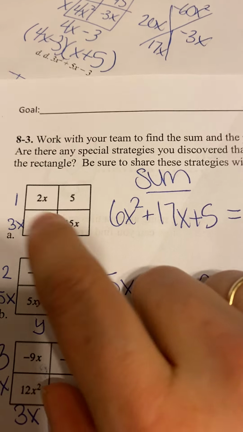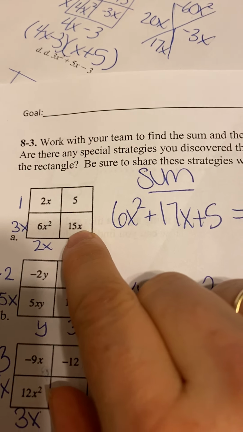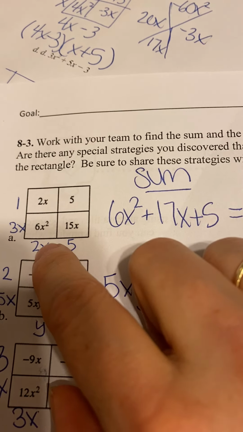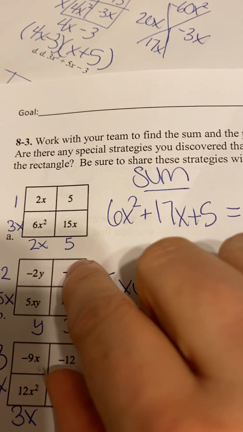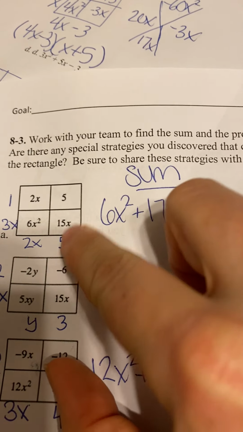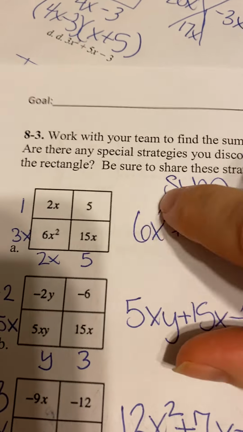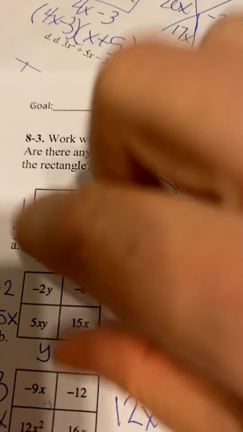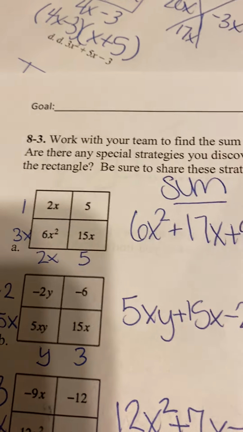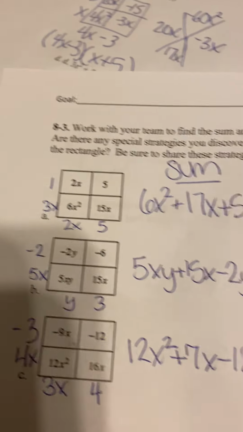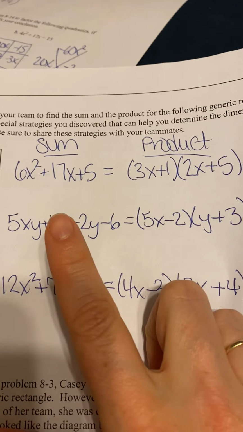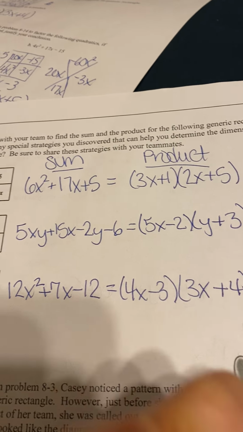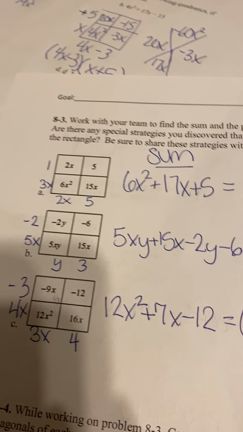3x plus what would give you 15x? Well, I didn't mean plus, I meant times. 3x times what would give you 15x? That'd be 5. So 3x times 5 is 15x. And then 2x times what gives you 2x? That's just 1. And then now you have 1 and 5. They should multiply to be 5. So before, I've always given you the outside and told you to come up with the inside. So now I'm giving you the inside and telling you to come up with the outside. So on that first one, you get 6x squared plus 17x plus 5 equals 3x plus 1 times 2x plus 5.